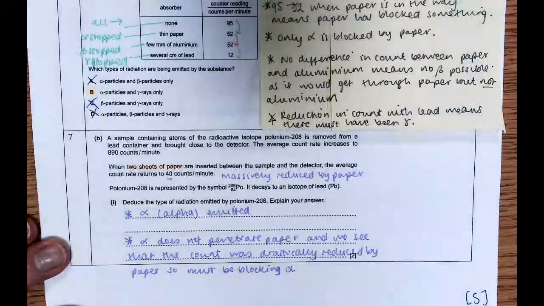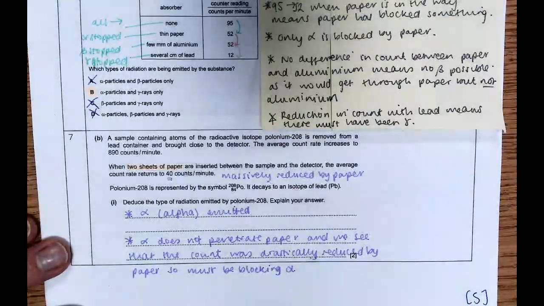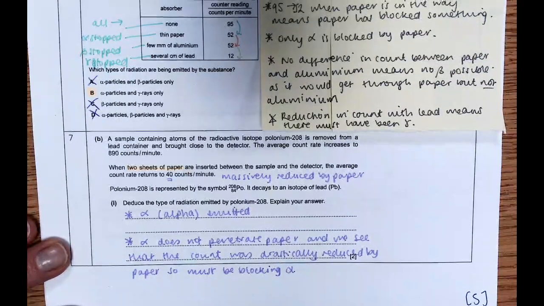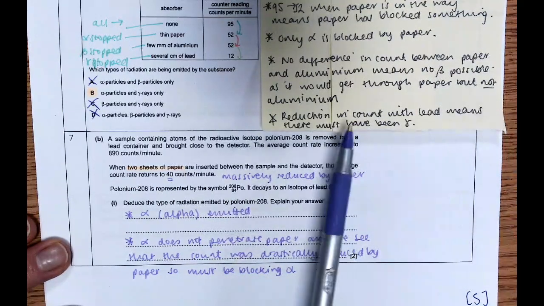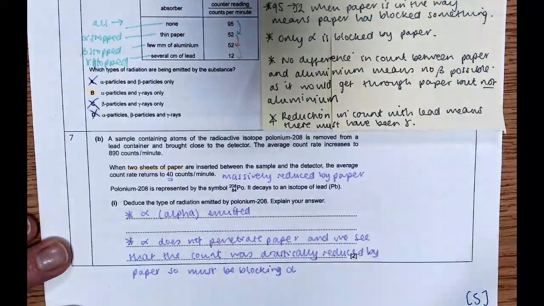Question 7 then. A sample containing atoms of the radioactive isotope polonium-208 is removed from a lead container and brought close to the detector. The average count rate increases to 890 counts per minute. When 2 sheets of paper are inserted, the average count rate returns to 40 counts per minute. So we know that the reading has been massively reduced.